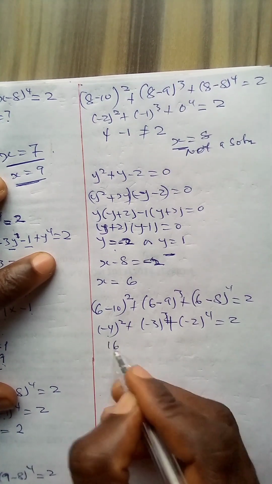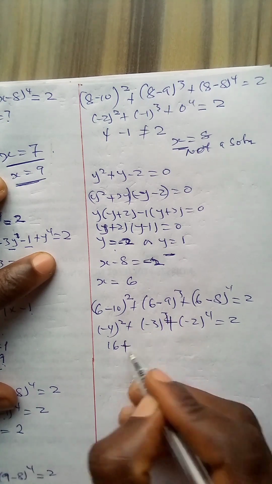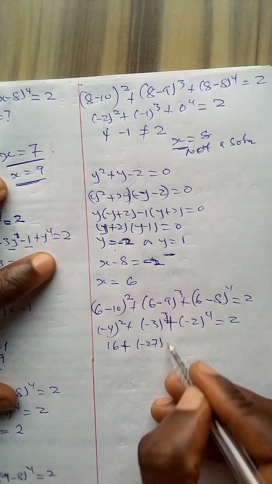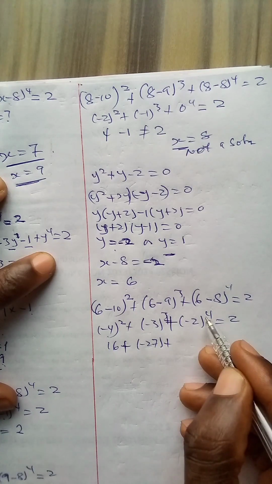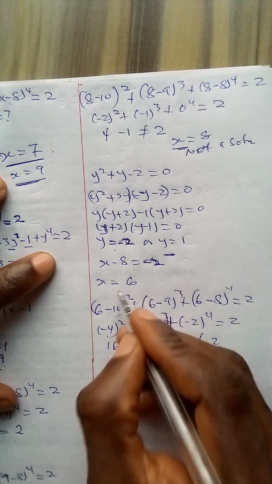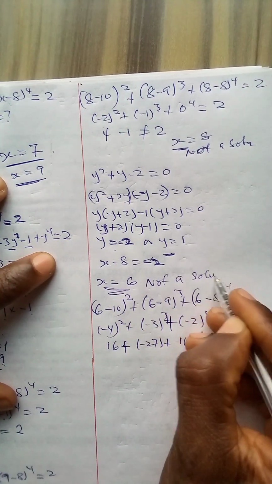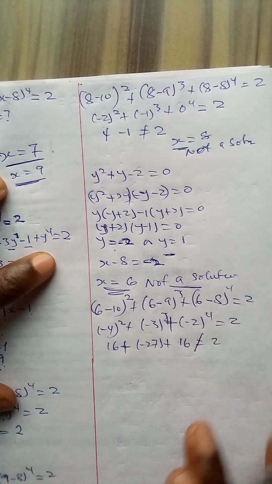Minus 4 squared is 16. Minus 3 cubed is minus 27. And minus 2 to power 4 is 16. It is not equal to 2. So x equals 6 is not a solution. Therefore, we'll reject this solution.